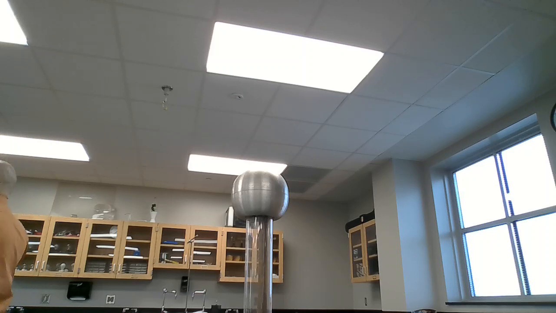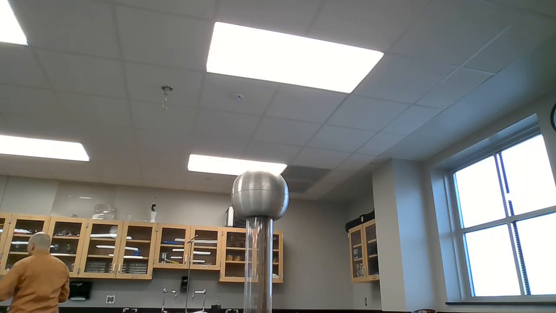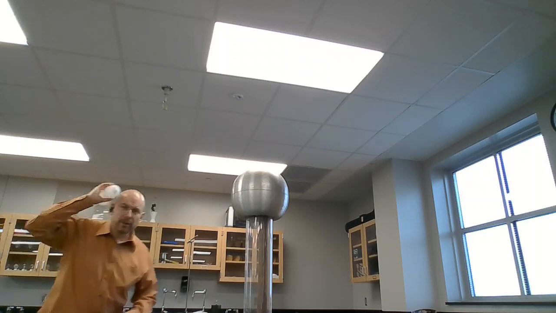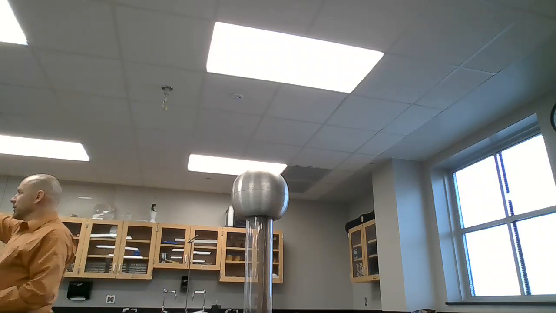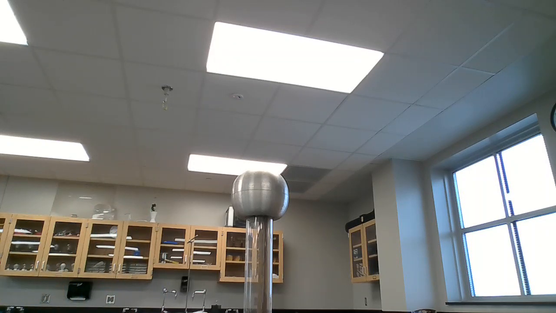And then here's the powerful part of this. I've got this area mapped out. Then I can take something else with charge. Let's pretend I had hair, and I could rub this balloon and get a certain amount of charge. I could accurately predict how much force this balloon will experience at this location if I know the strength of the electric field.